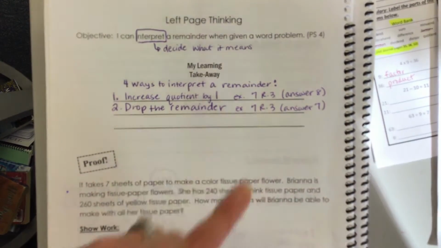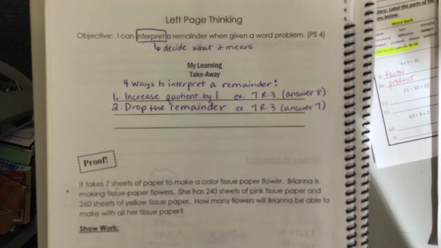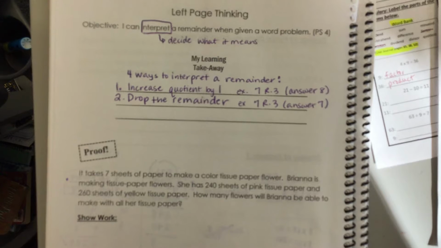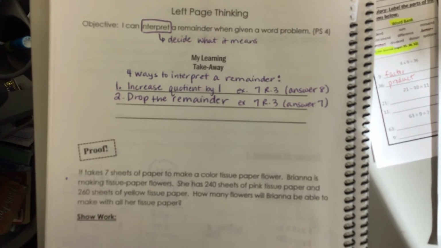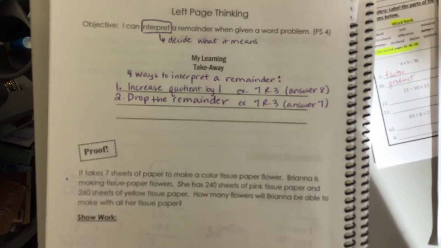And we'll do some examples of this together. Let's just go with something different.